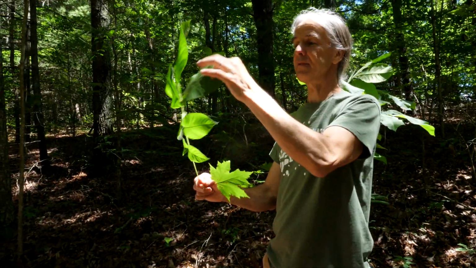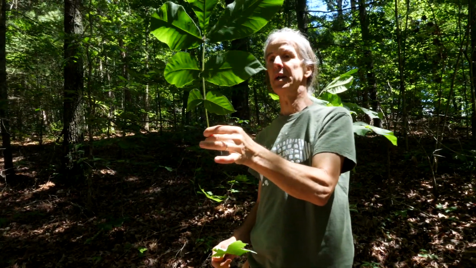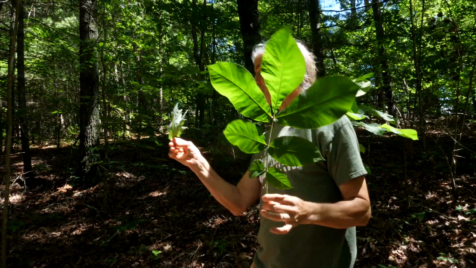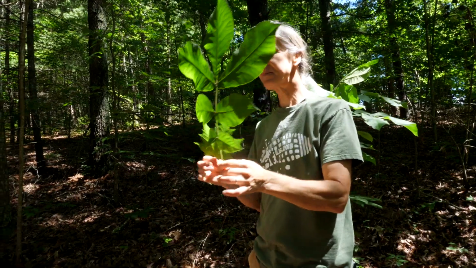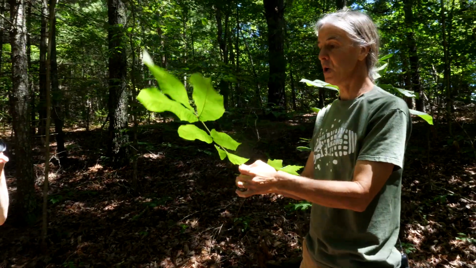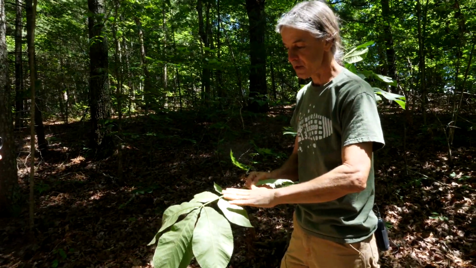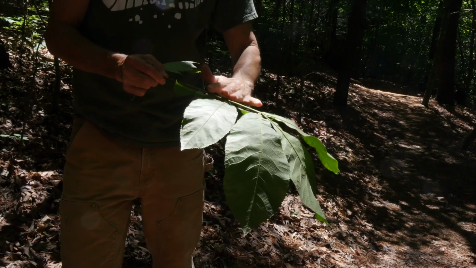So this isn't a leaf. This is a leaflet. This whole thing is a leaf, right? A simple leaf, a compound leaf. And so when you look at this leaf, you'll notice that it's very fuzzy, very hairy.